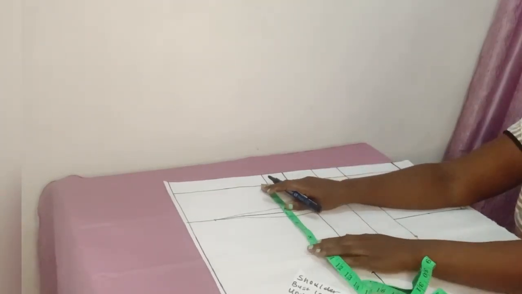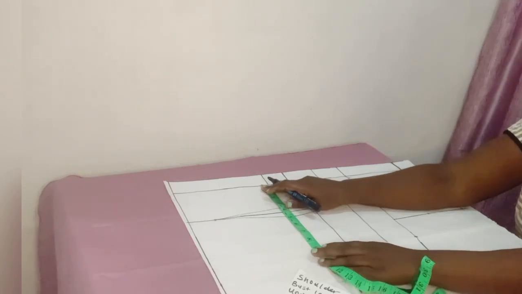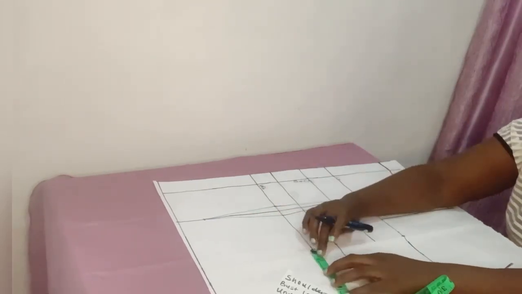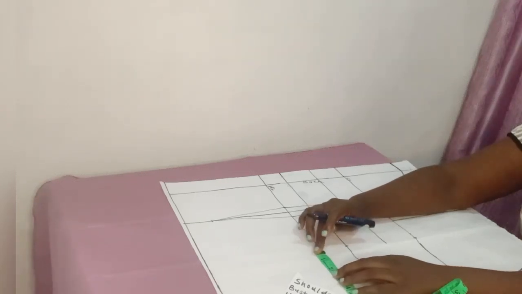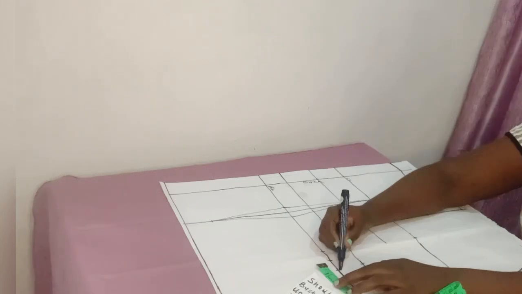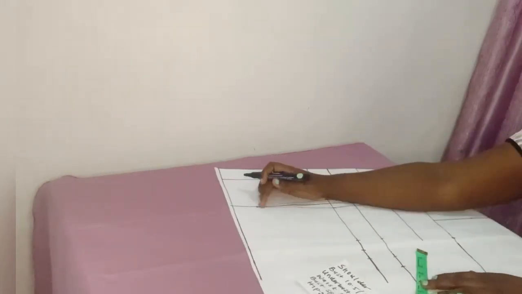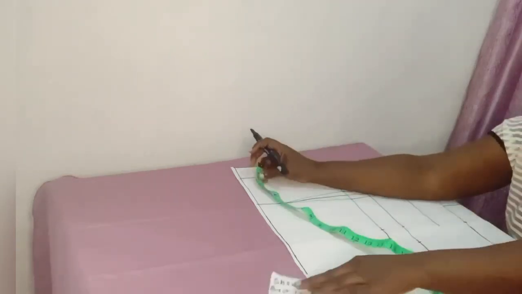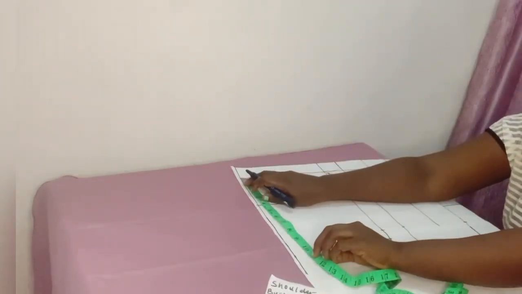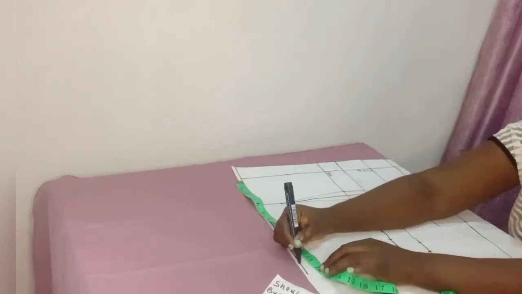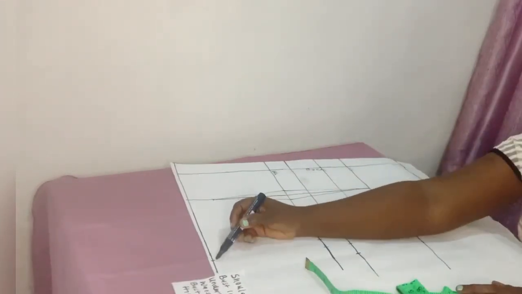So for my waist is 9.1. Then this that I took, I have to return it back, which is 1 inch. Sorry. Then 1 inch allowance. Then for my hip, I'm not taking that allowance. I'll just take my hip measurement, which is 11.23, I think. So I'll take that here. Now I'm going to be connecting these 3 lines together.